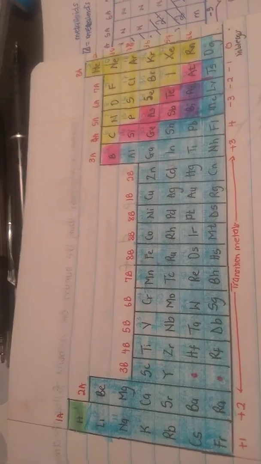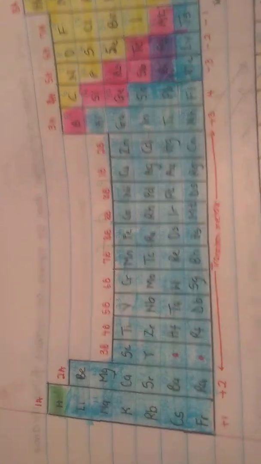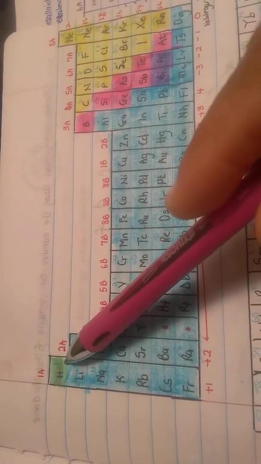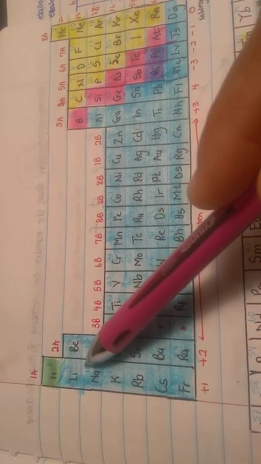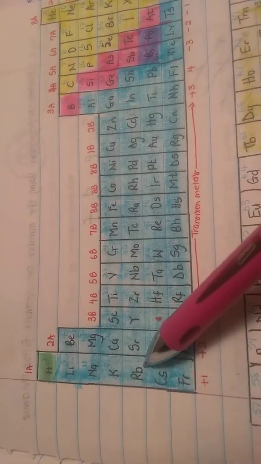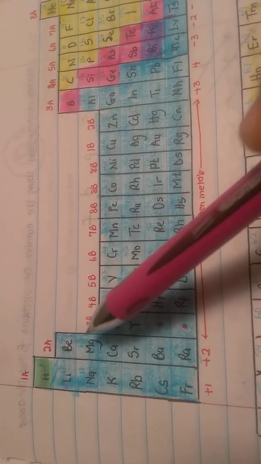Alright, here's the periodic table drawn with the elements in it. So it's hydrogen, okay.